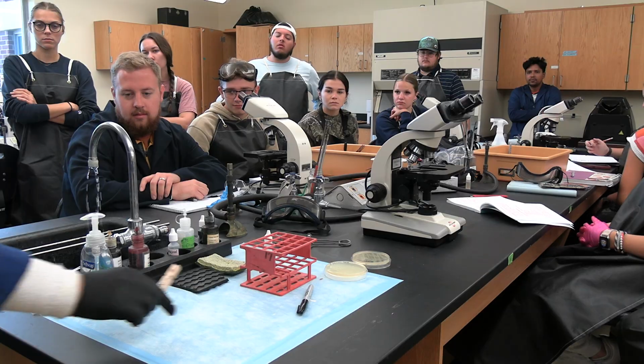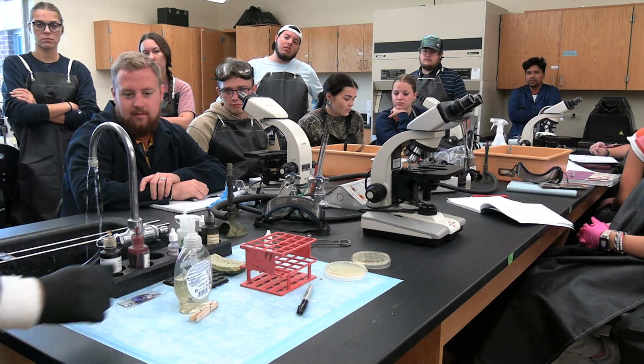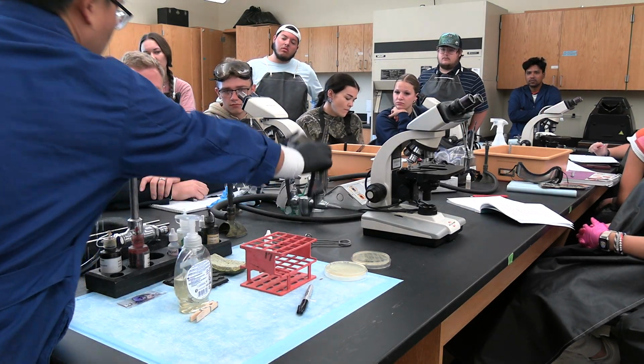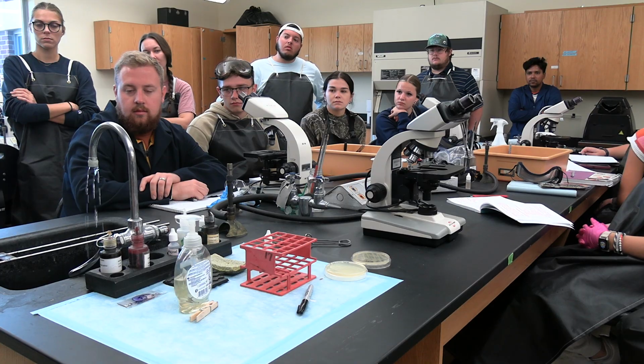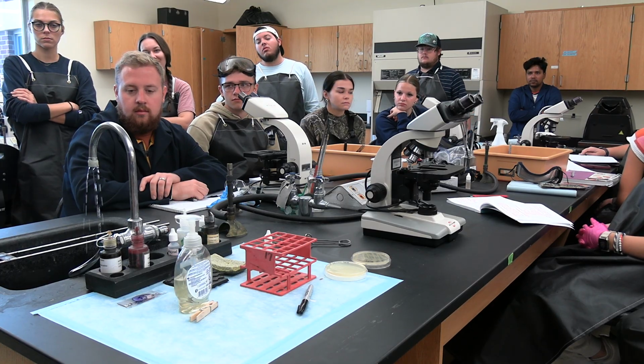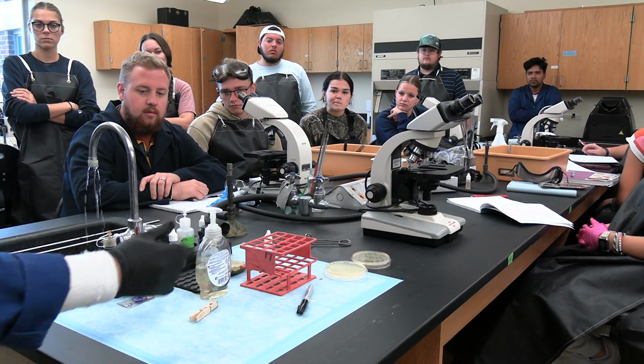Now we're going to move on to the major step of the gram stain. We're going to wear goggles. Make sure the goggles completely cover your eyes. Then make sure our gram stain reagents are ready.